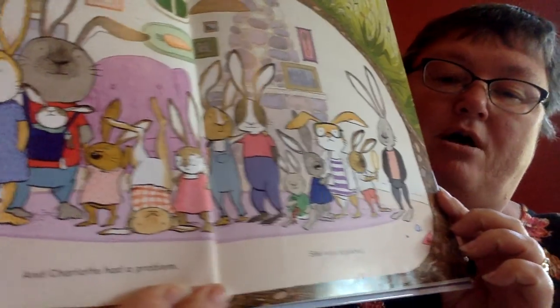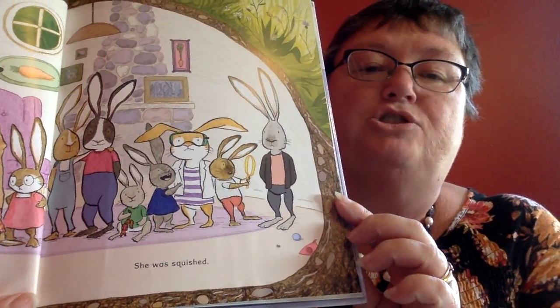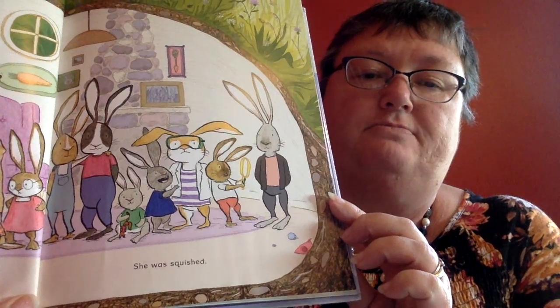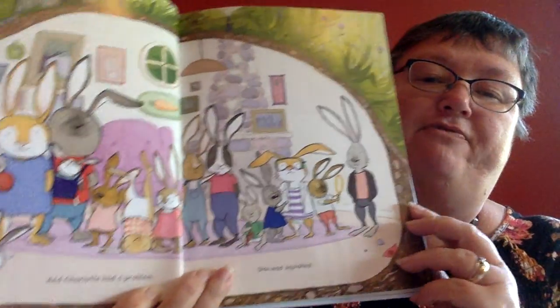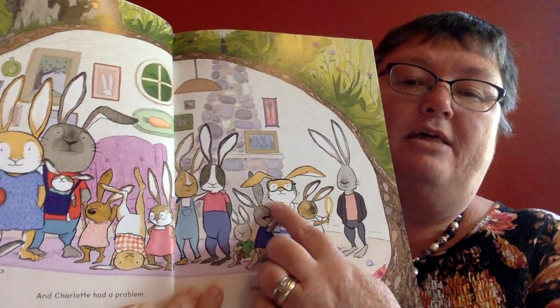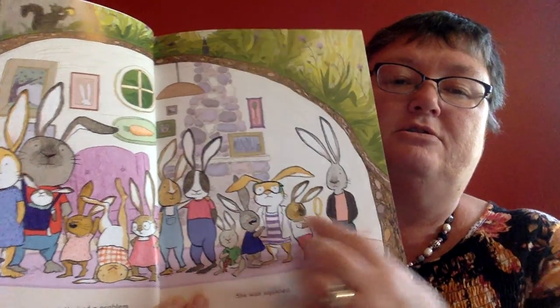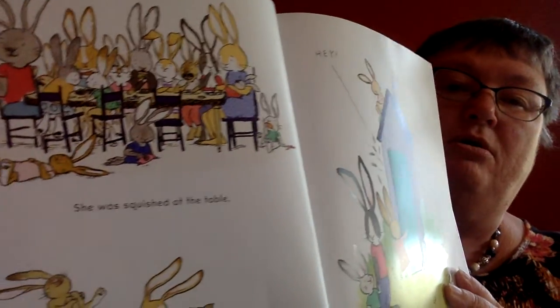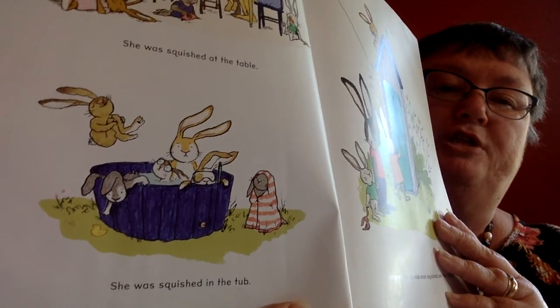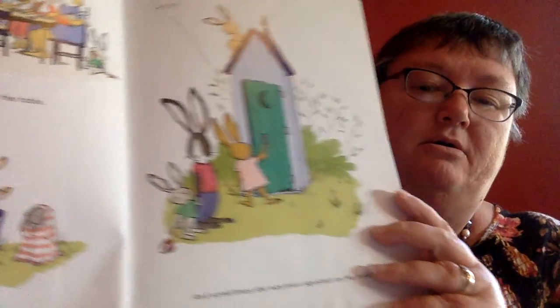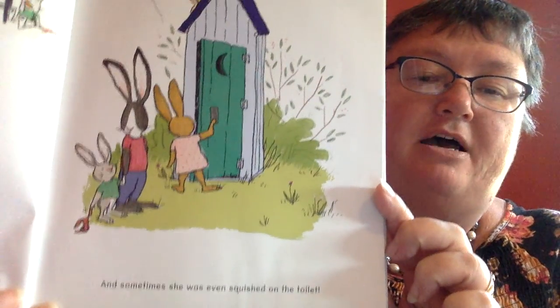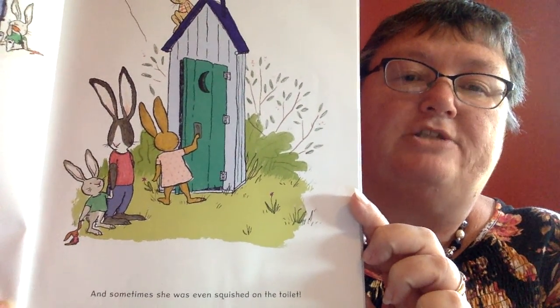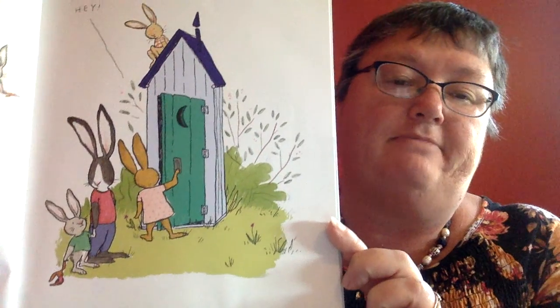And Charlotte had a problem. She was squished. She's got a big rabbit family, see? And there she is, squished. She was squished at the table. She was squished in the tub. And sometimes she was even squished on the toilet.